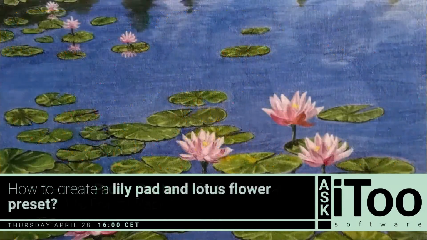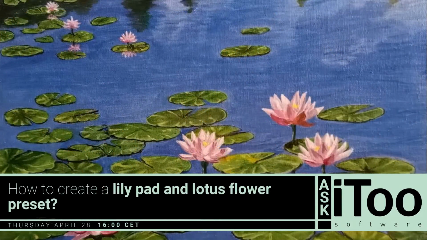Okay, so this is actually a question that was asked for the previous one, but we never managed to answer it, which was: how do you create a lily pad and lotus flower preset? So let me just open this up here, and this is really to do with using the clustering feature, I would say, and probabilities. What we want to do is create little clumps of lily pads and add a few lotus flowers to it, and it also does use collisions too.